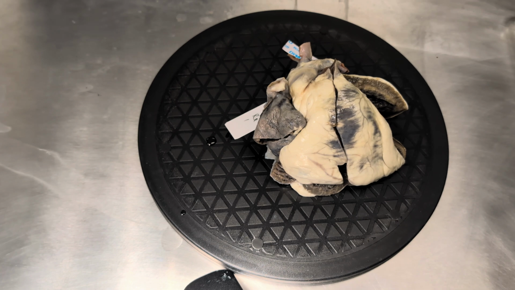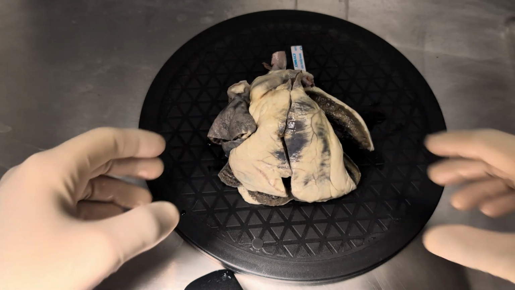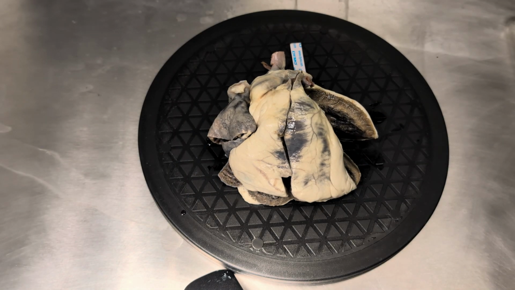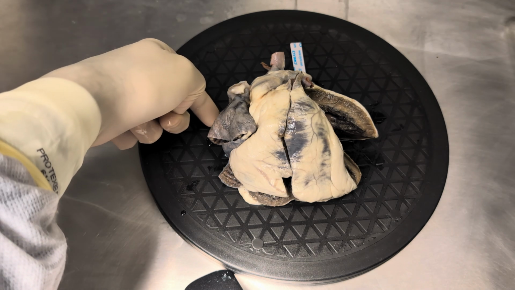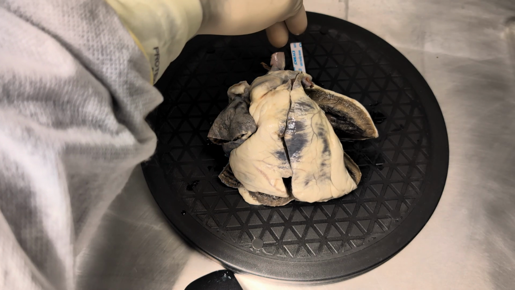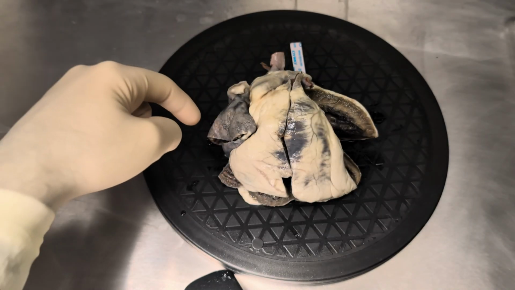Hey everyone, we've got another heart here today. This is heart number 70 in our collection. The heart would have sat in the chest roughly like this, anterior surface up here, posterior surface towards the turntable, superior head up here, inferior legs down here, left over here, right over here.